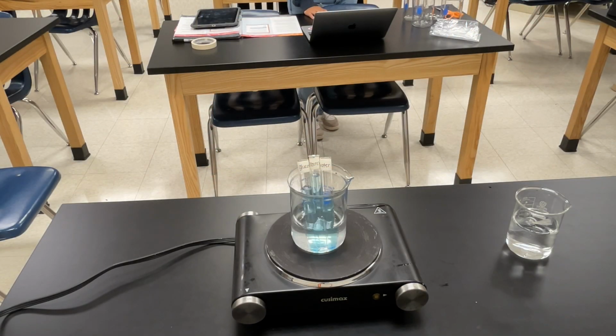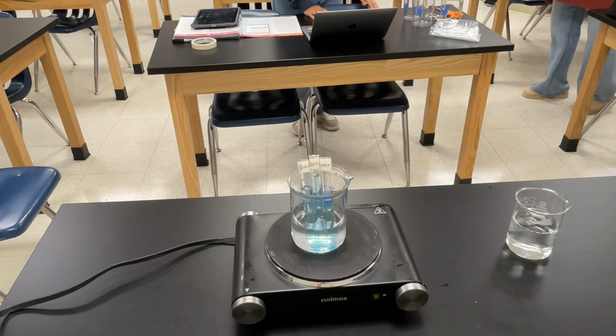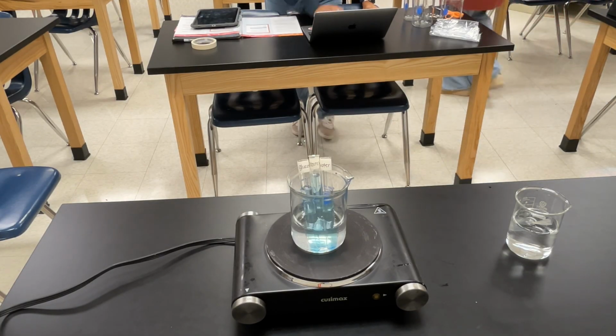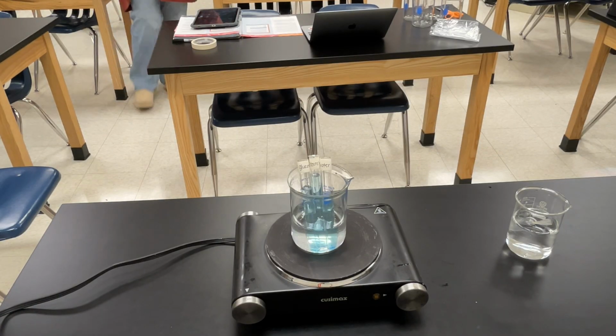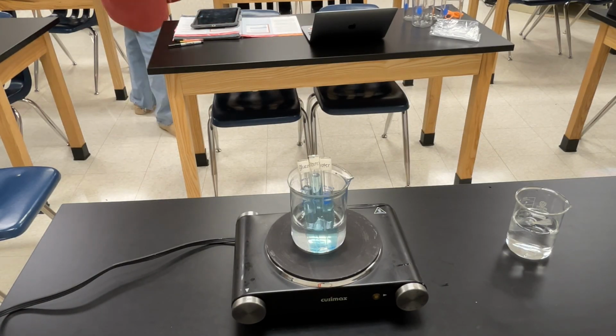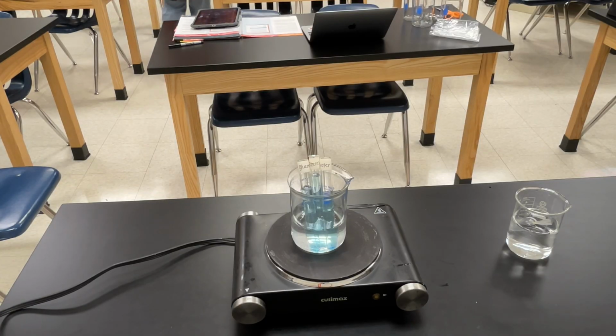We then place the beaker with the test tubes on heat and wait for it to boil for about 5 minutes. Make observations about what you see or any changes that occur during this time.